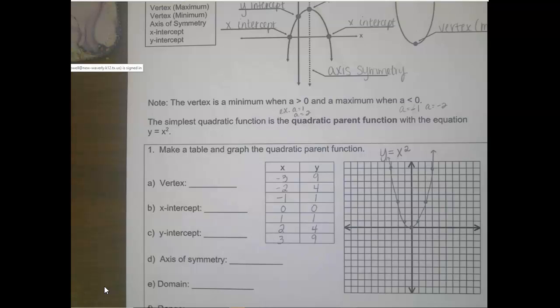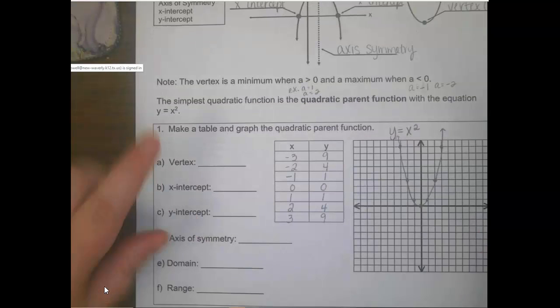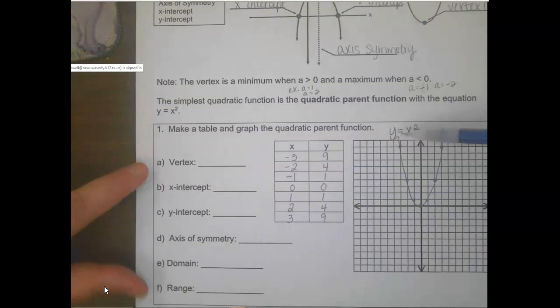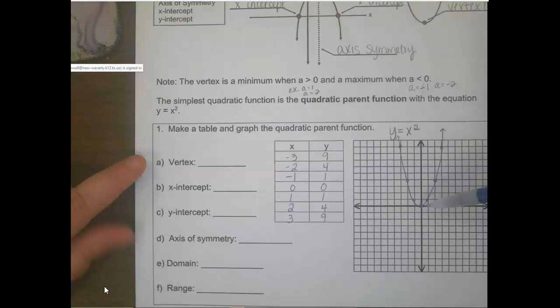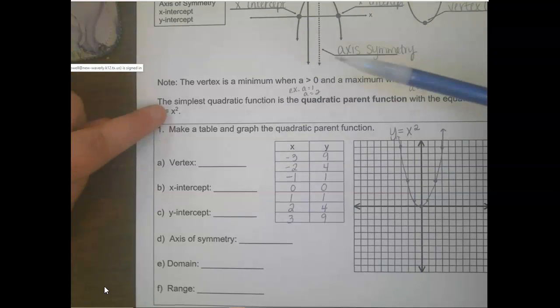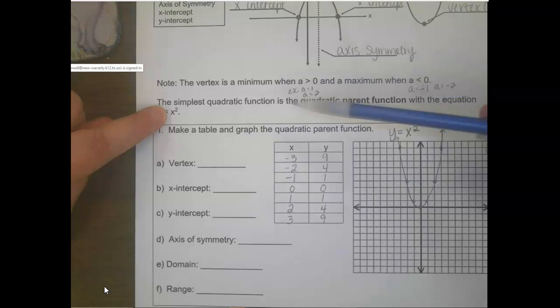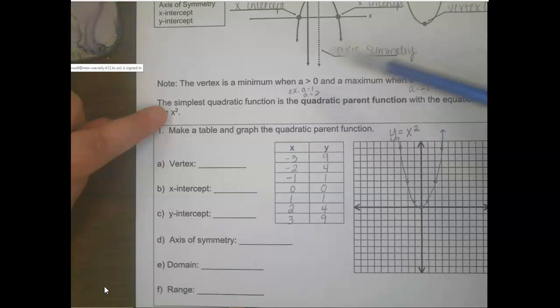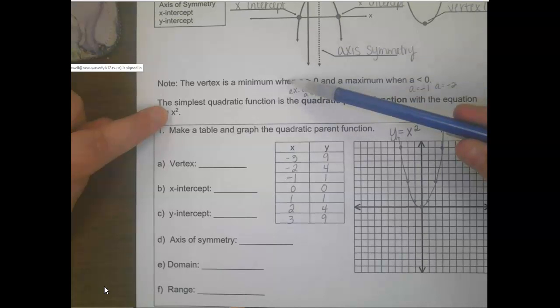All right, hopefully we're done by now. Since I'm not here, I can't really tell. So let's look. Do we have a minimum or a maximum? I can see that it's opening upwards, so it's going to be a minimum. But also, if I look, my coefficient of x squared is a 1. And a 1 is greater than 0, so we're going to have a minimum. I have a minimum here.